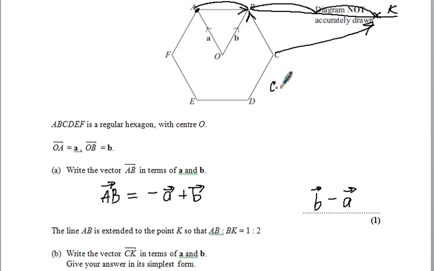So for CK, the movement from C to K is the movement from C to B plus B to K. Movement from C to B is the same as movement A, so I will replace vector CB with vector A. And BK is in the same direction as AB, only twice as long.